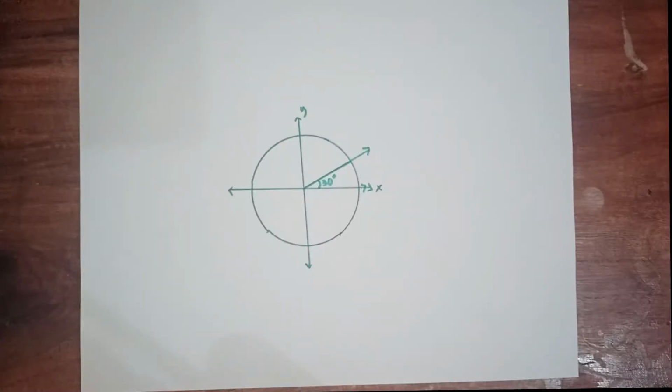So, ituturo ko ngayon mga boss is we're going to determine the coordinates of the point of intersection of the terminal side of an angle in a standard position and the point on the unit circle. But we will be focusing, mga boss, on angles in a standard position with a reference angle of 30 degrees, 45 degrees, and 60 degrees, as well as the quadrantal angles.